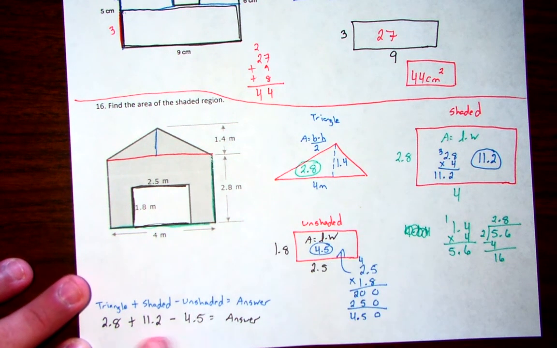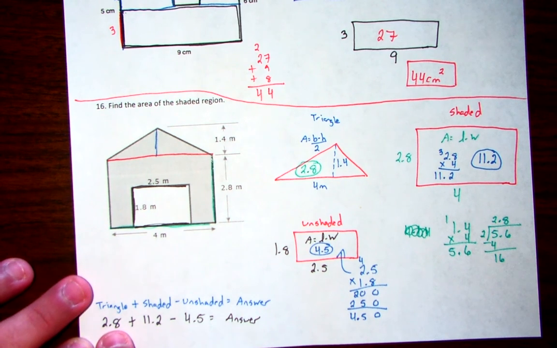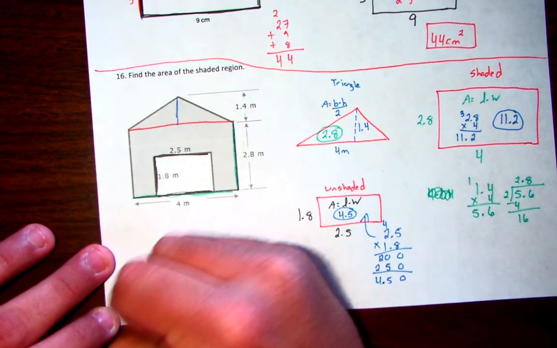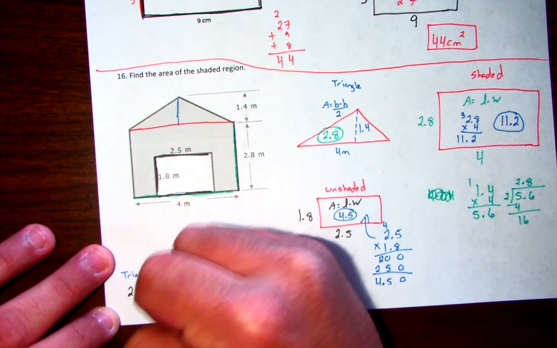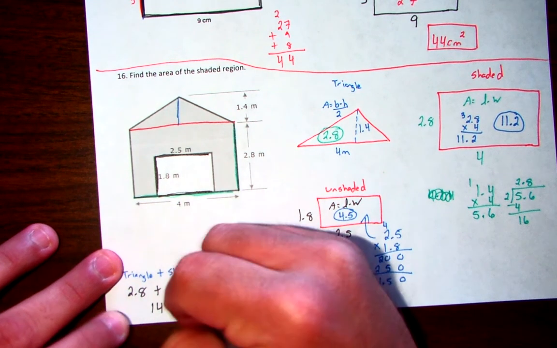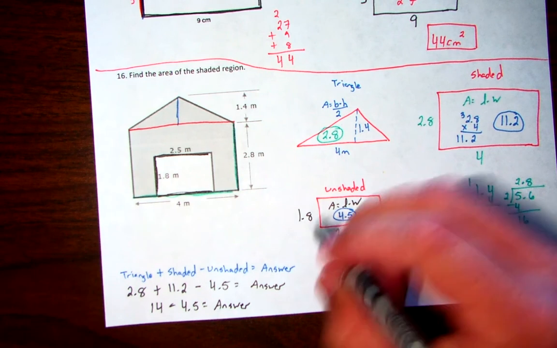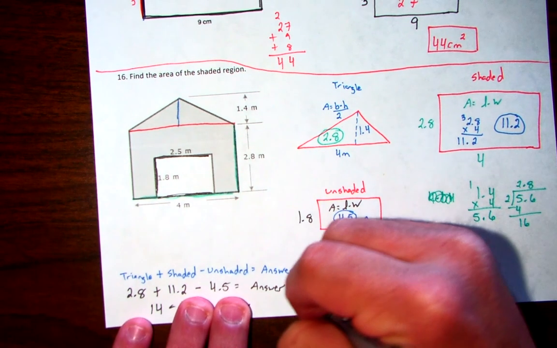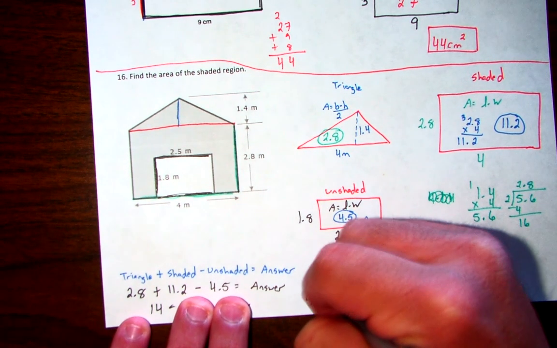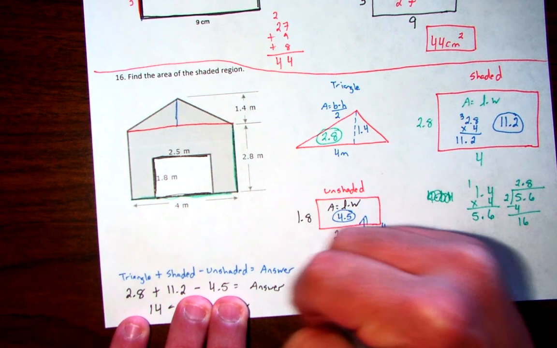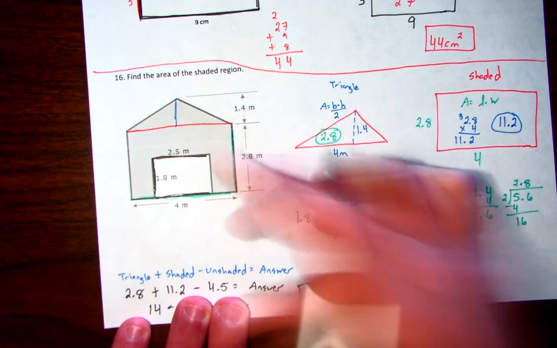Well, 11.2 plus 2.8. Well, 11.2 plus 80 cents is 12. 12 plus 2 is 14. So now we have 14 minus 4.5. So your answer is going to be 9.5 meters squared. That is how much of this picture is shaded.